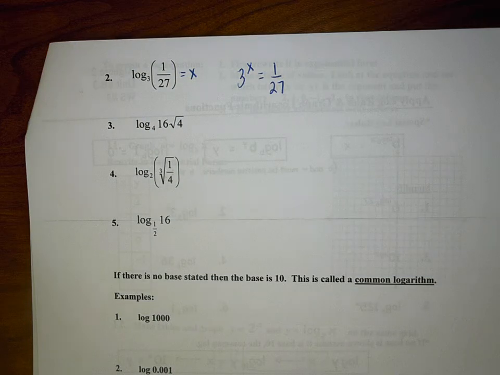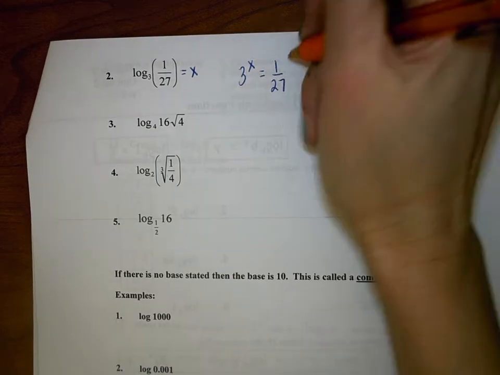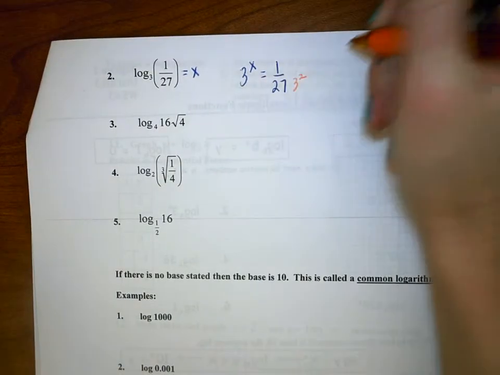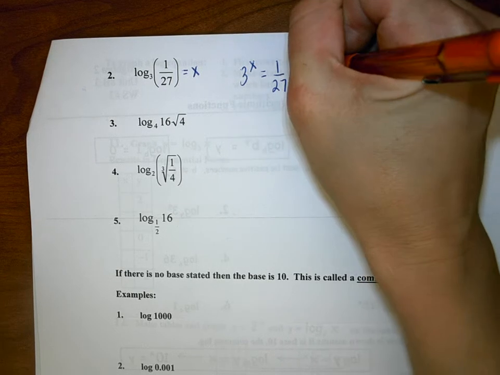Wait, I have a question. Is this how you get a negative on your exponent because the bottom is...? So 27 is what? 3 to the 3rd? Very good. 3 to the third is correct. Hey, I did that. Oops, why did I write a 2? Not sure. Okay, 3 to the third.